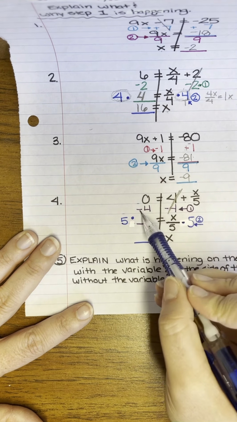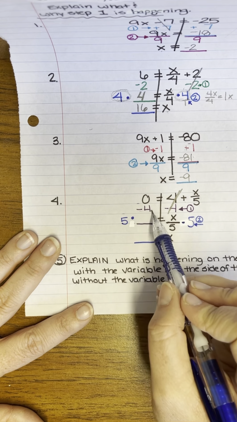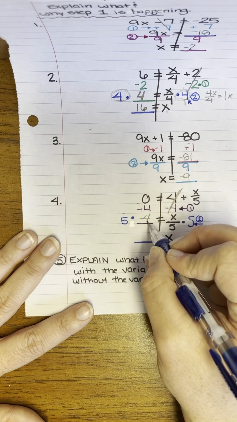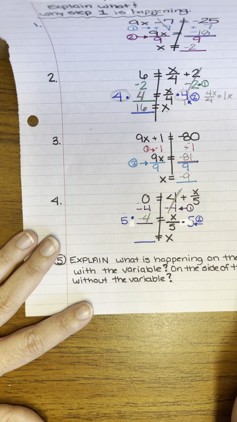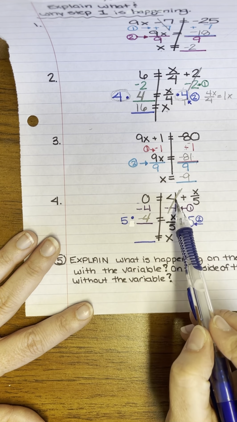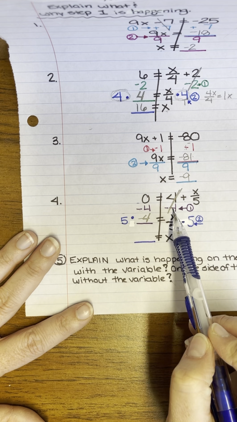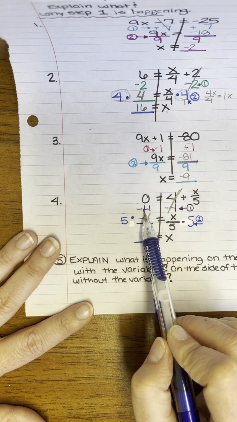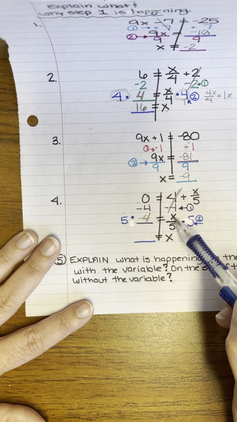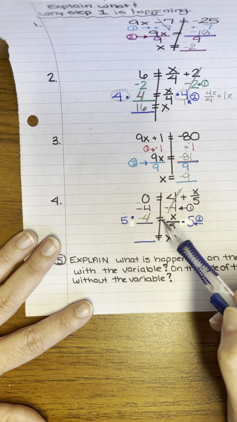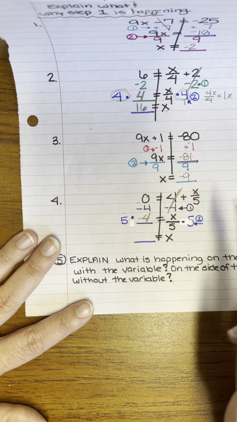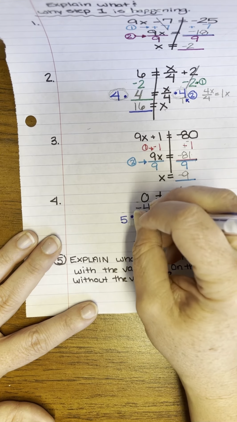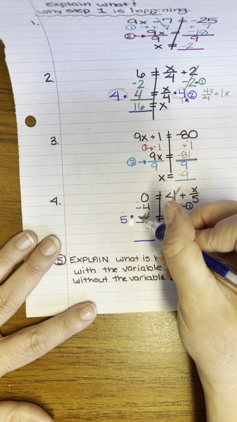And then I want to make sure I also do it to the left-hand side to ensure that I keep my equation balanced. So 0 minus 4 gives me a negative 4. All right, so step 1, we did the inverse of a positive 4 by subtracting 4, or a negative 4. We did it to the left-hand side to keep our equation balanced. Moving to step 2, we are left with x divided by 5 is equal to negative 4 on this side.